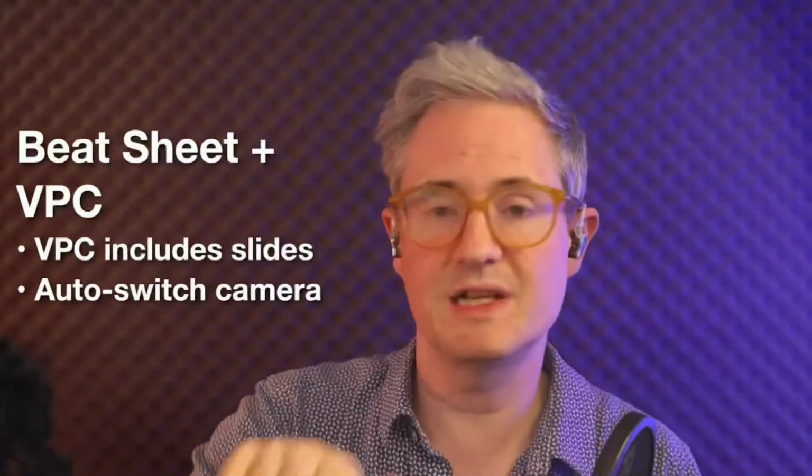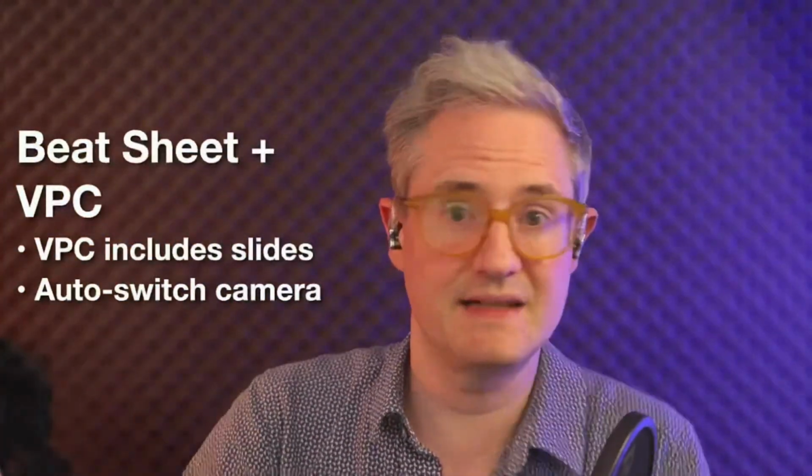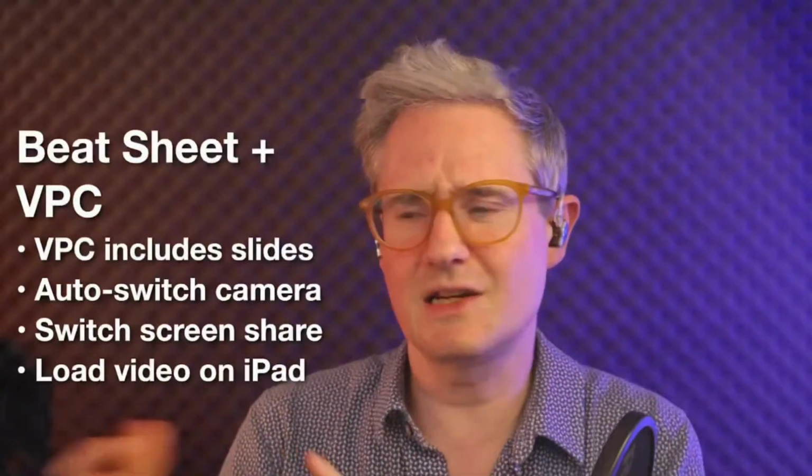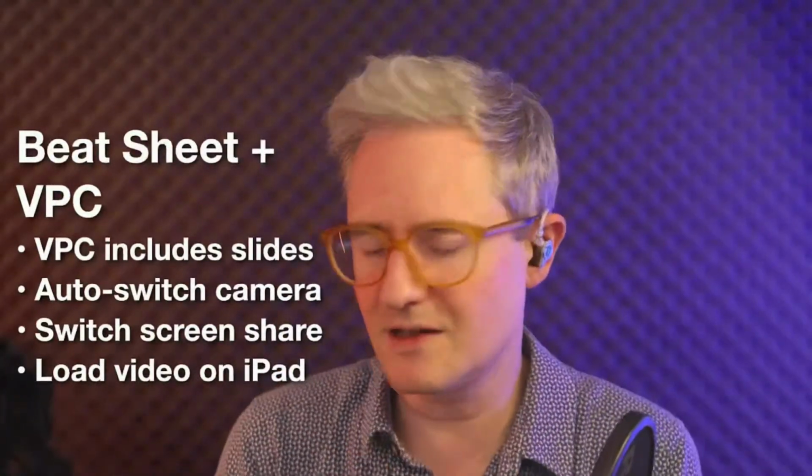You can control Video Pencil Camera from BeatSheet, so as you're going through a document, you could have it switch to a different camera, switch to a different screen share, or load a video on the iPad. There are all these different ways that you can control your sequence, and that unlocks a lot. It makes it feel a lot less stressful, because you know it's going to load up the right video at this point. You're not fiddling around trying to find it, and that can be really useful.